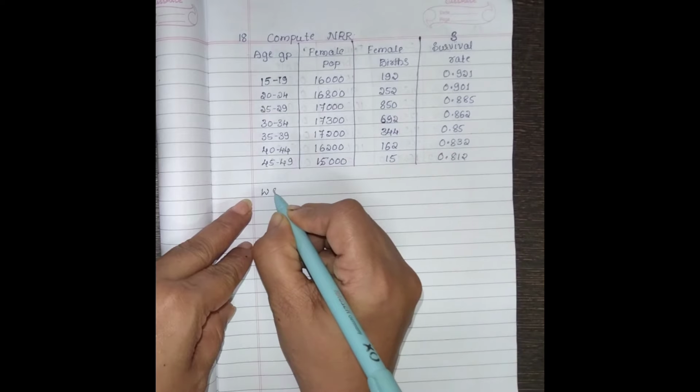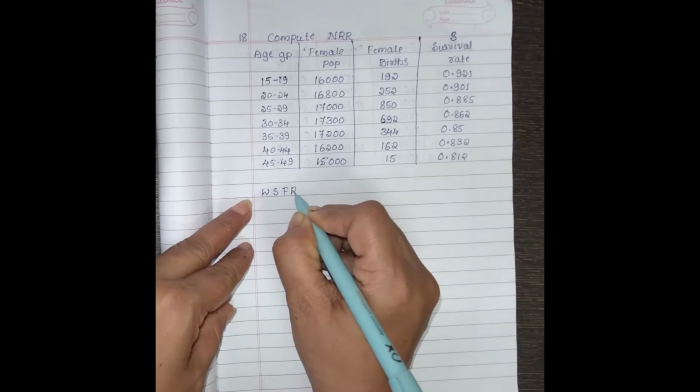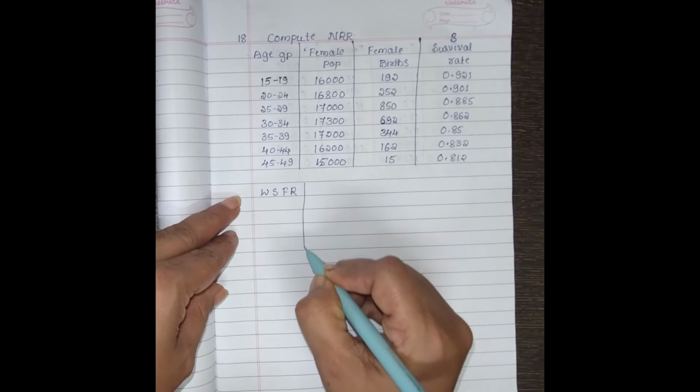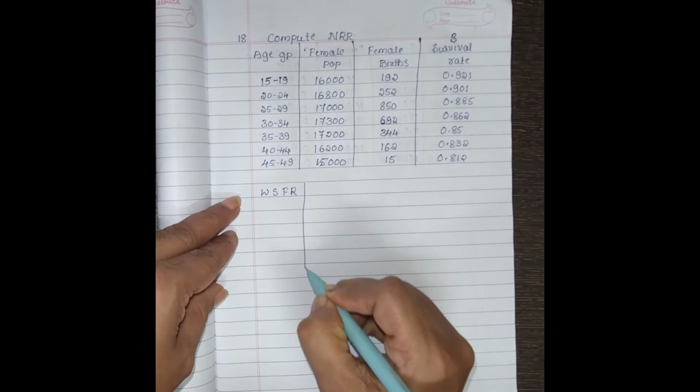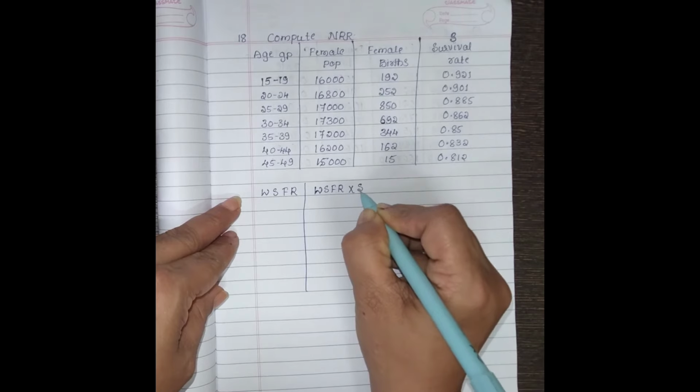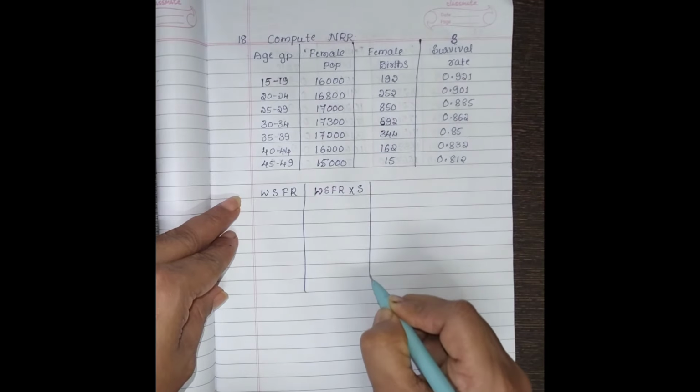WSFR, and then we have to multiply this WSFR into S in the column only.